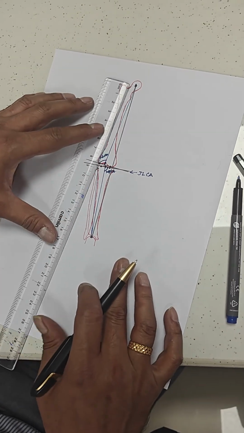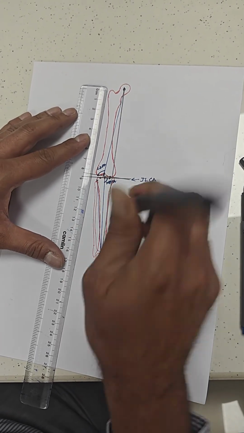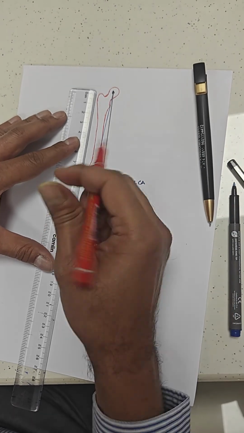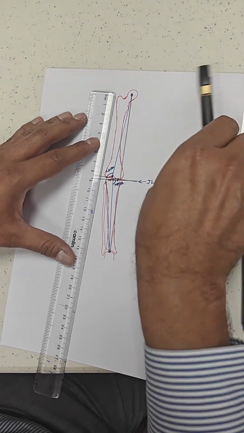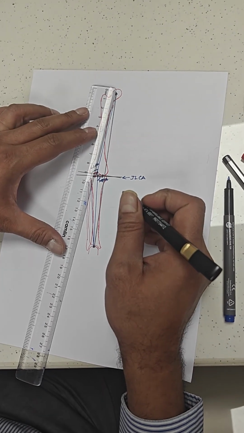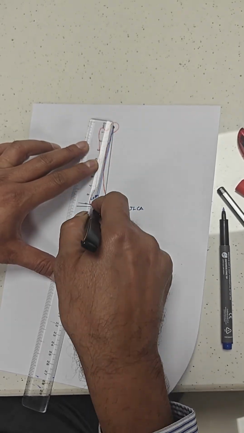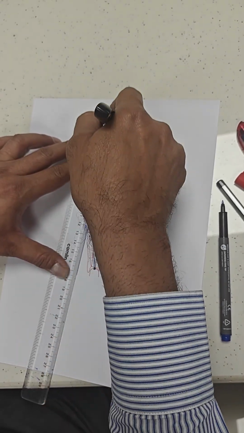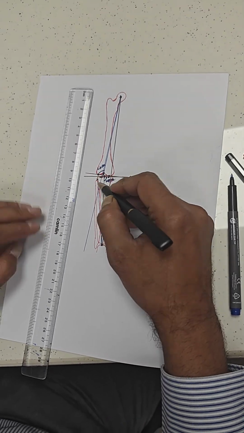Now we identify the Fujisawa point, that is somewhere here. Let us do it with a red pen. So the Fujisawa point, let's say it's here. We pass a line from the center of the femoral head through the Fujisawa point, and we extend that line beyond the knee joint like this. Now this is the osteotomy exit point.